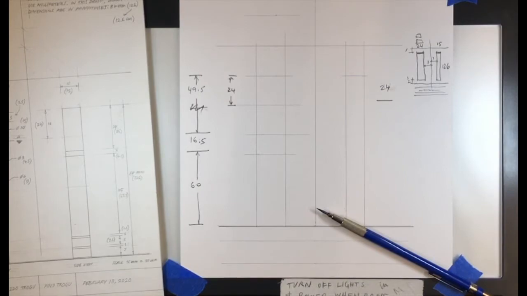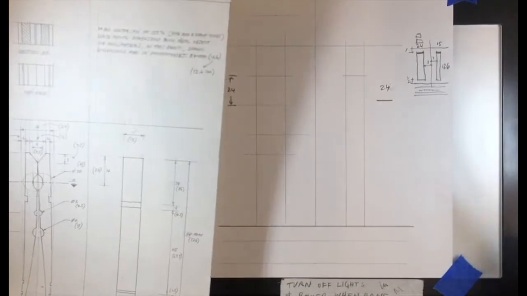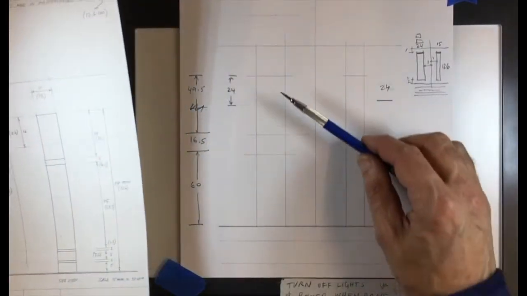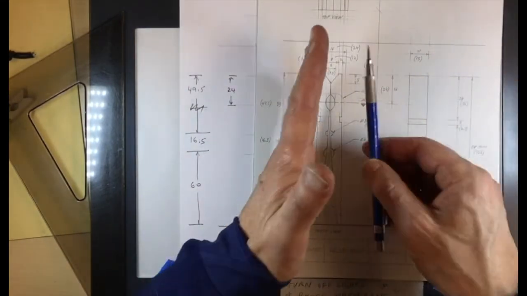Right. Everything's time and a half, but I'm giving you the actual dimensions. Yes. Yeah. And now I think the one thing we can do is just draw the trapezoid, the shape. That's a simple thing we can do.